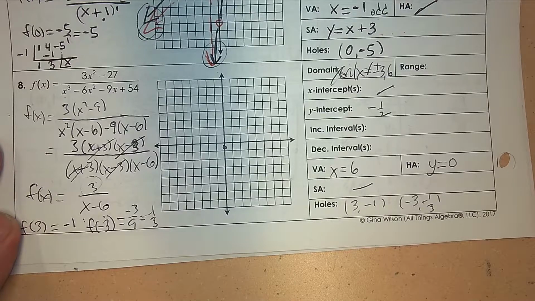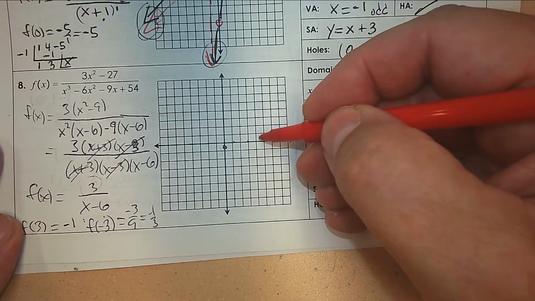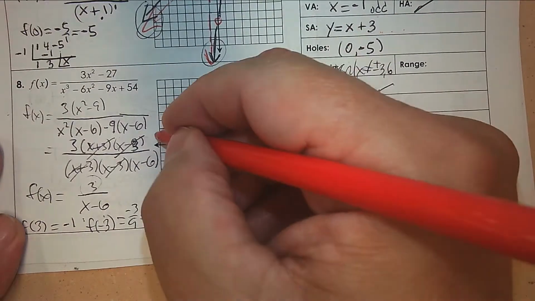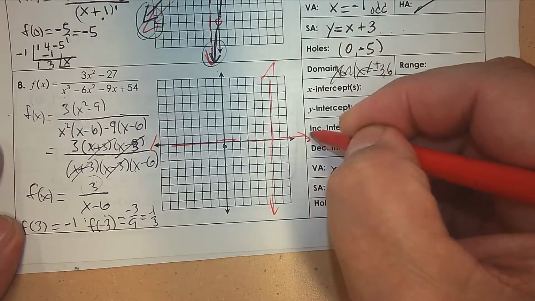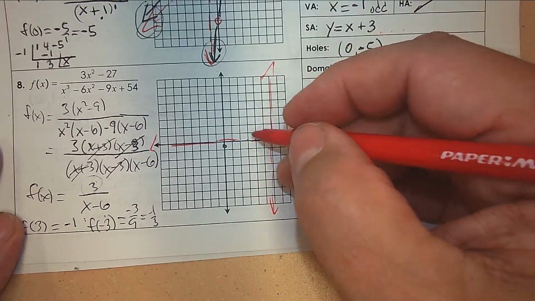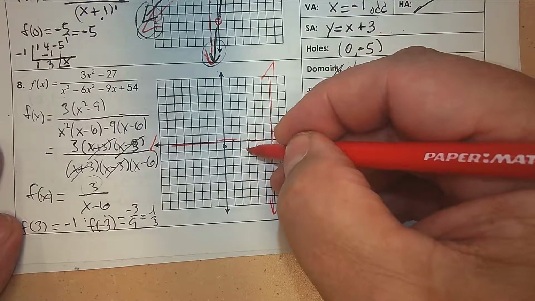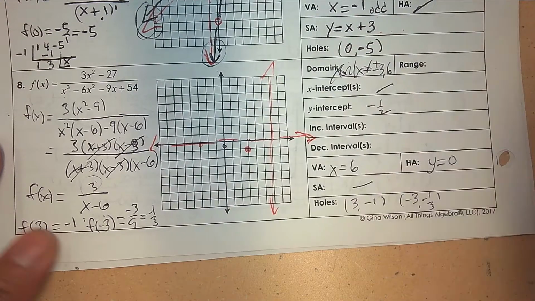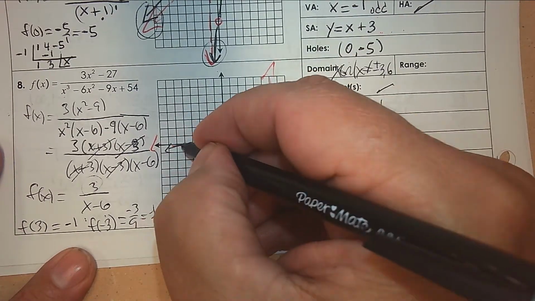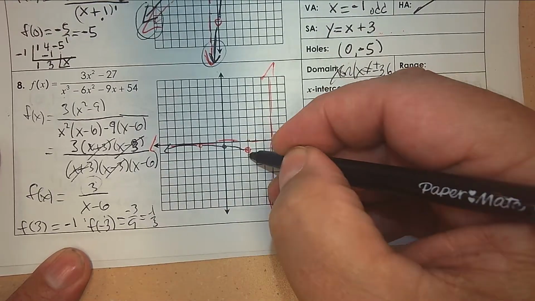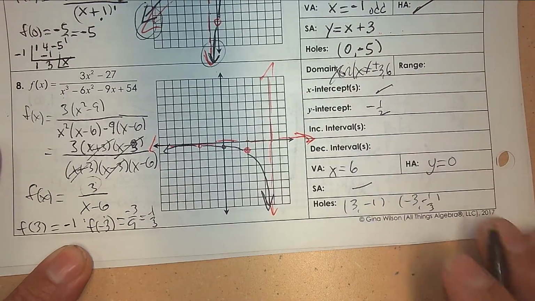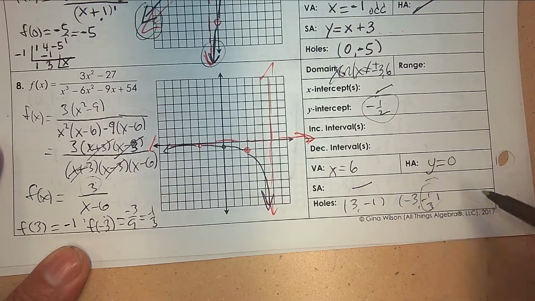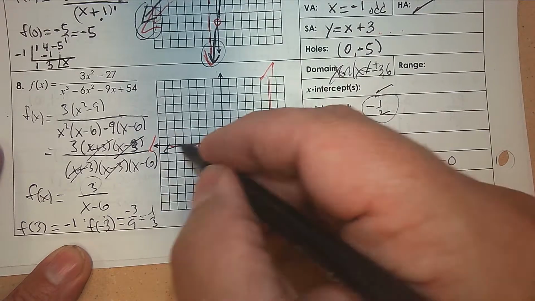So I can put those on my graph too. So I got the asymptote at 6. I have another point at 0, negative a half. Then 3 and negative 1, and then negative 3 and negative a third up here. So I already got a sense here, hopping over the holes, of what this curve is going to do. So the left end behavior and the right. Be careful of the negative a half and negative a third. Negative a third is a little higher. Just make sure it has a nice curve to it.